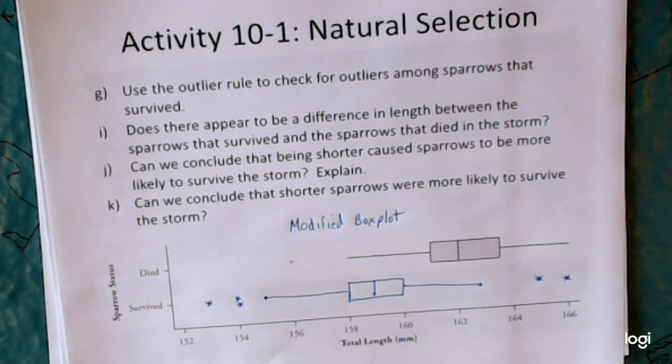However, notice that K is different. Can we conclude that shorter sparrows were more likely to survive the storm? Absolutely. We're not saying that being short caused them to survive, but we do know that the shorter sparrows did tend to survive at a higher proportion than those who died.